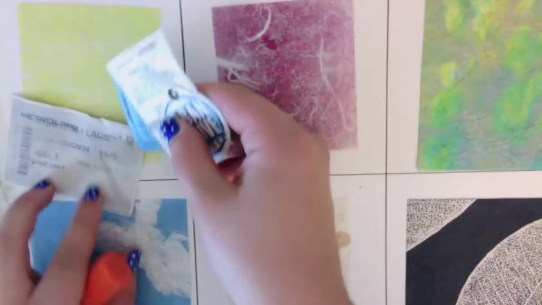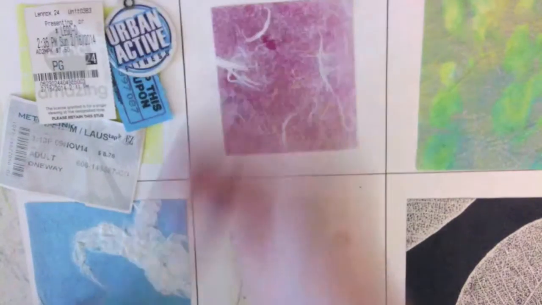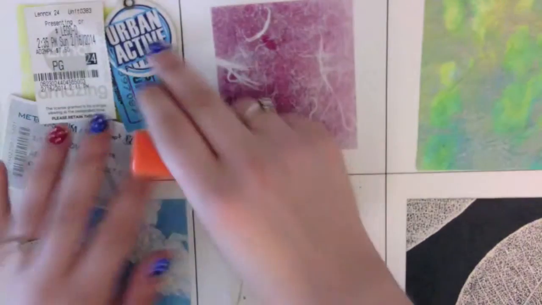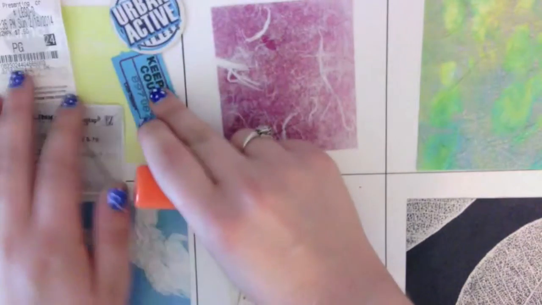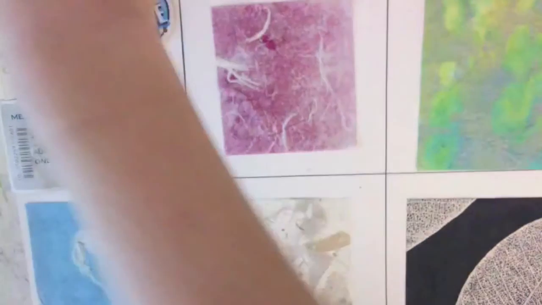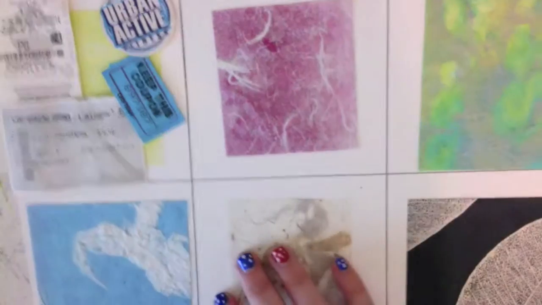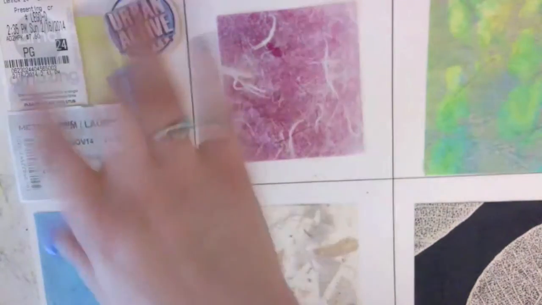So I've gathered up some old ticket stubs from movies, gym pass, because I think these add some extra interesting pieces to a collage. And I'll also grab some papers from my scrap pack. And once I glue these all together, that is an interesting way to create texture.